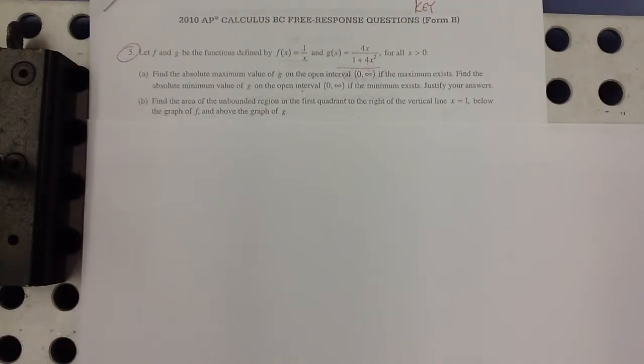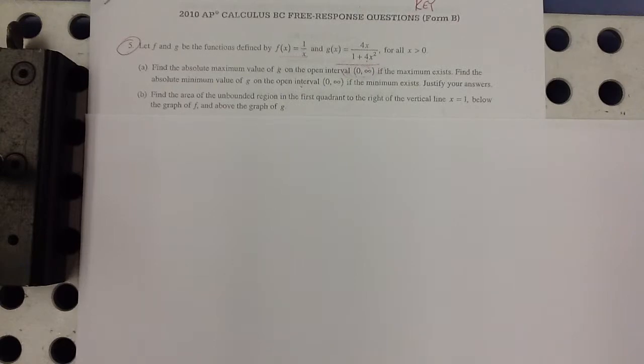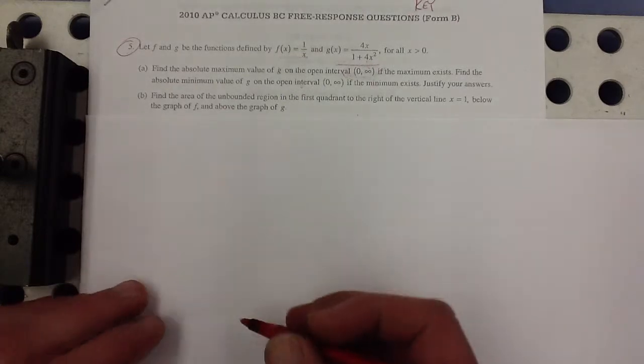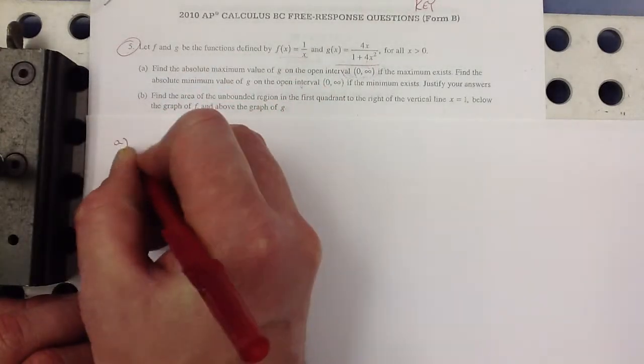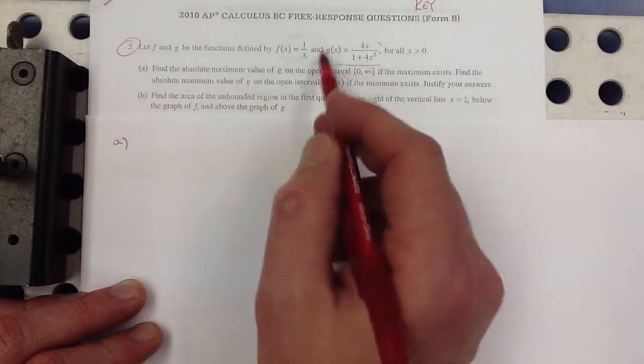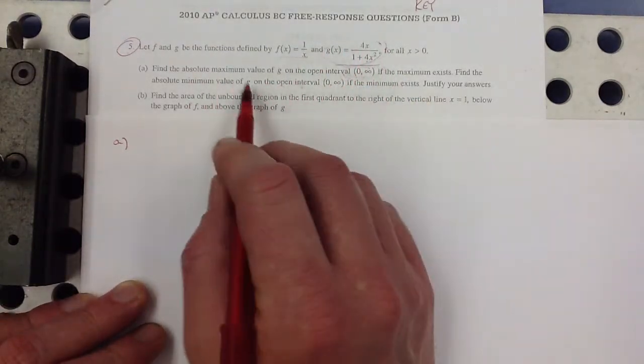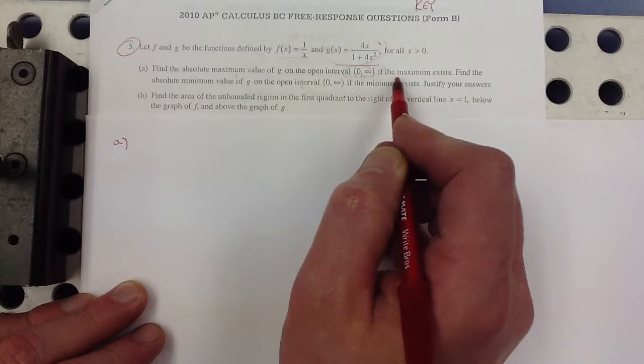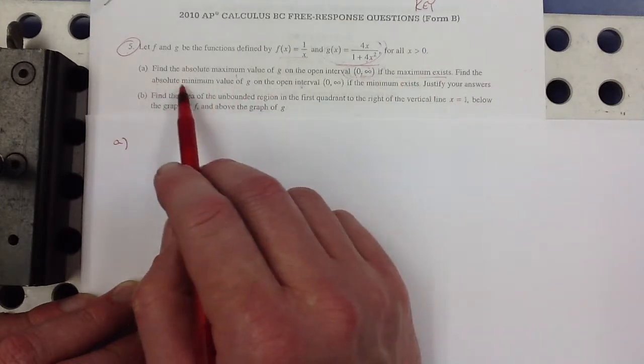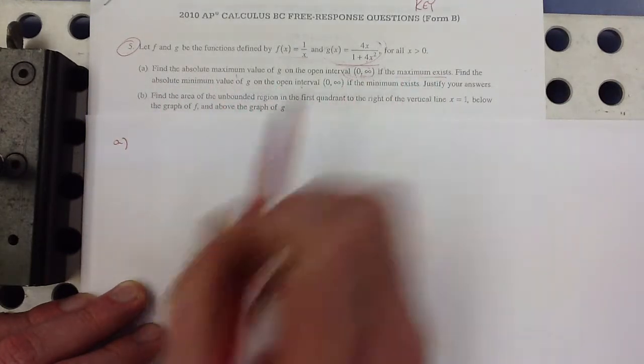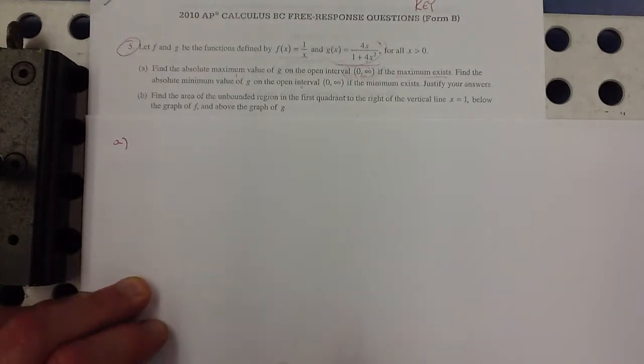Okay, here's a solution for 2010 Form B number 5. Let's see, part A. Given this g function here, we want to find the maximum value on the open interval if the maximum exists, and the minimum value if that exists, and to justify our answers.